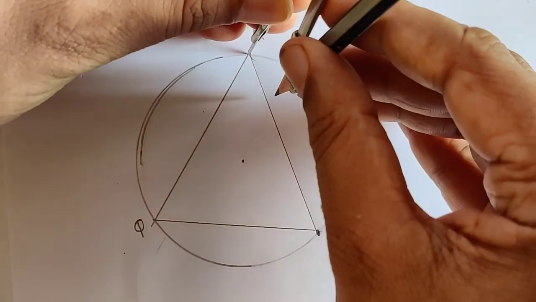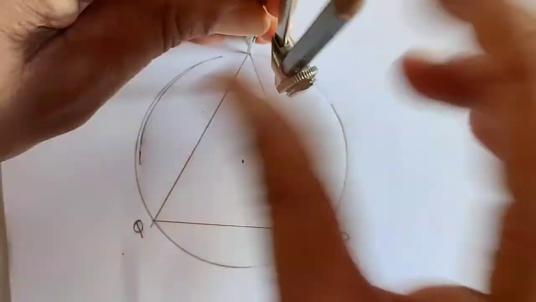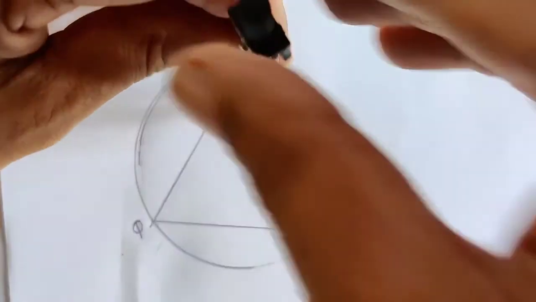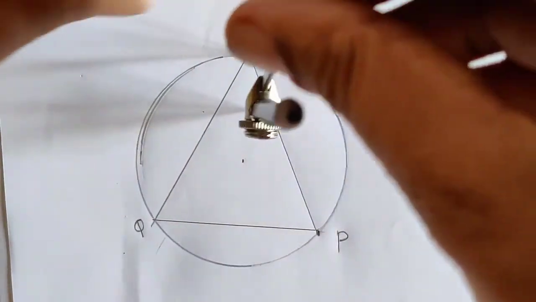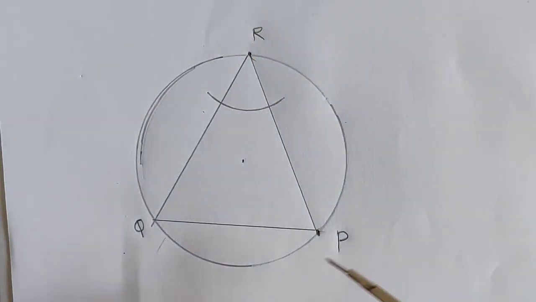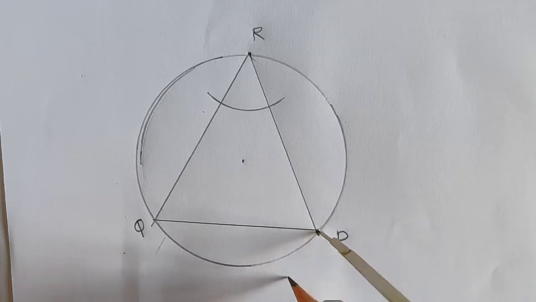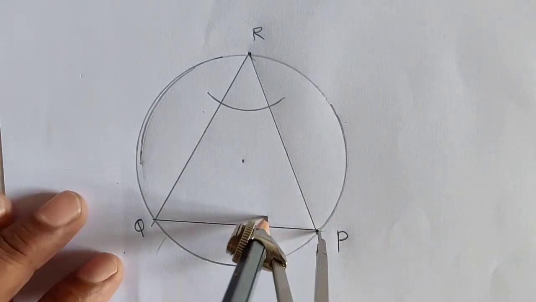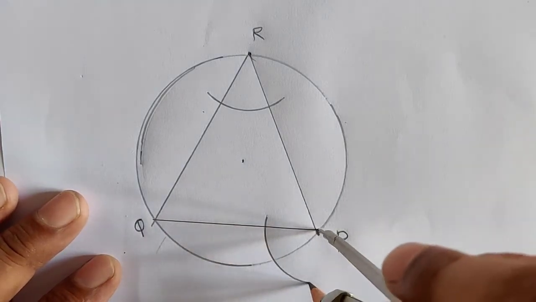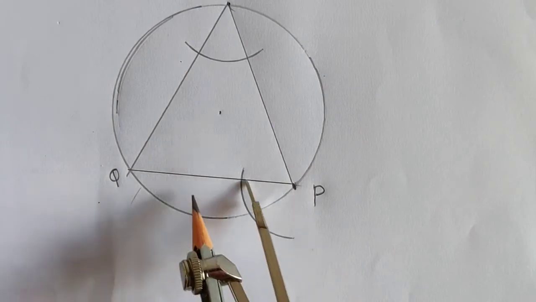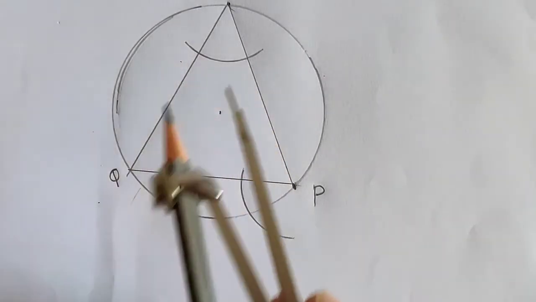With R as a center and suitable distance in a compass, draw the arc intersecting the two sides of that angle R. Now with the same distance with P as a center, draw the arc intersecting this side PQ and extend that arc.